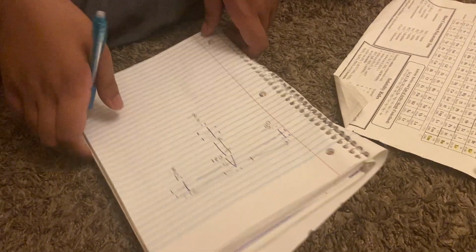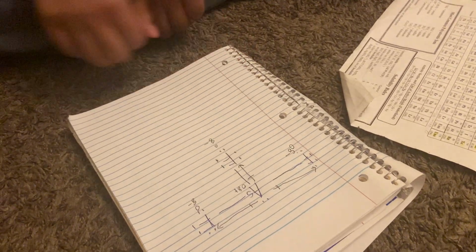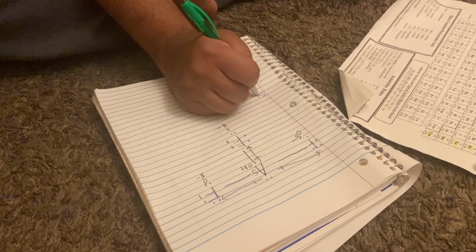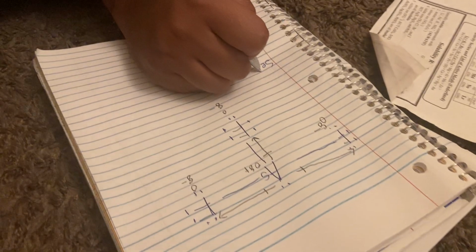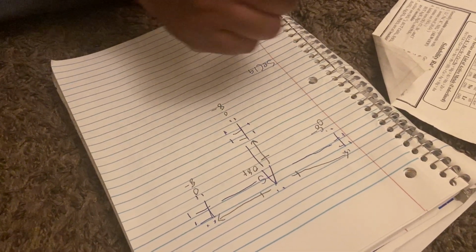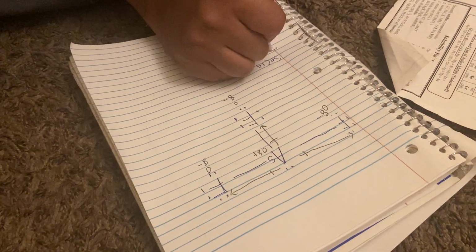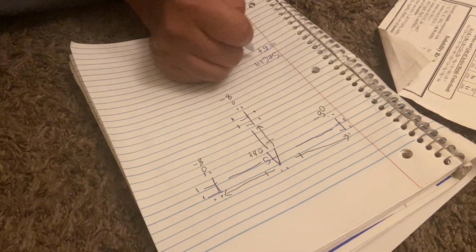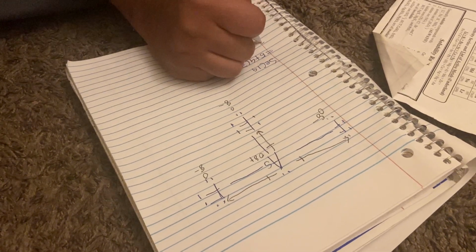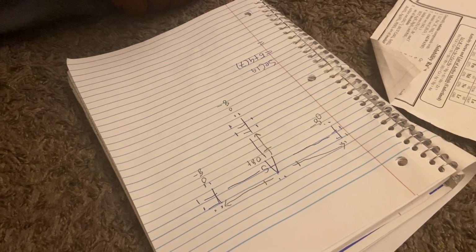Now next I will be showing you SeCl4. First I will be writing the valence electrons for SeCl4. Se has 6 valence electrons, and chlorine has 7 valence electrons each, making the total valence electrons 34.